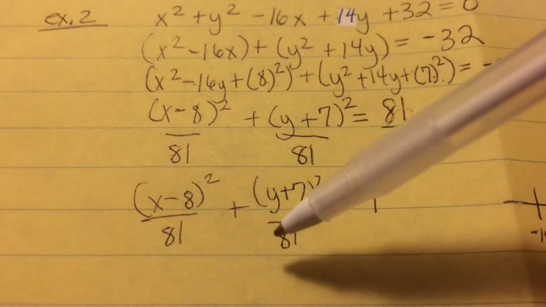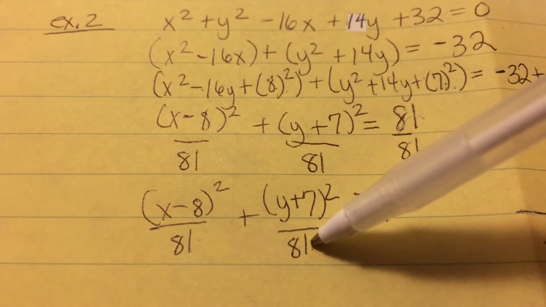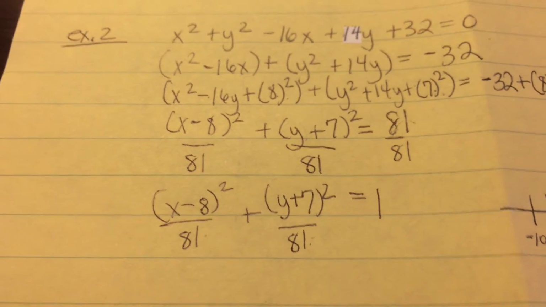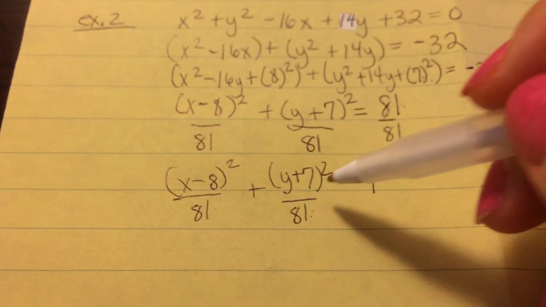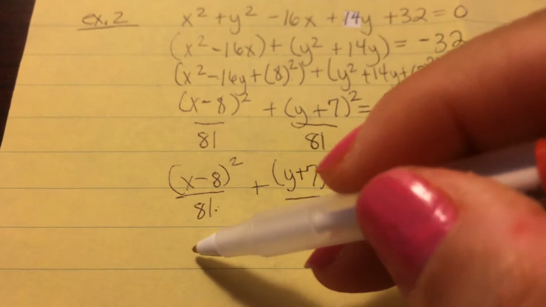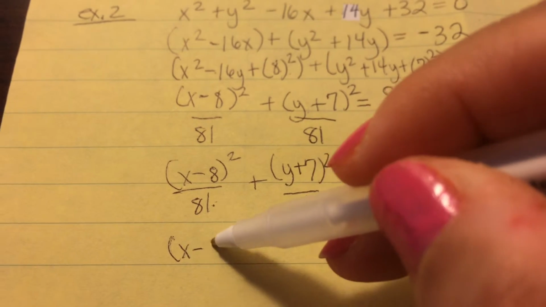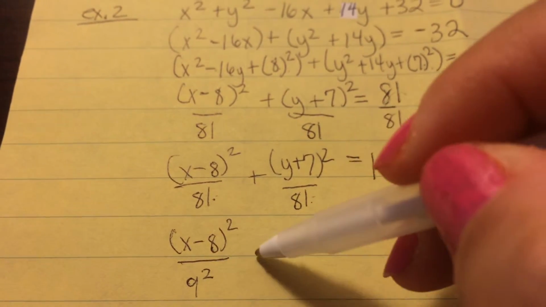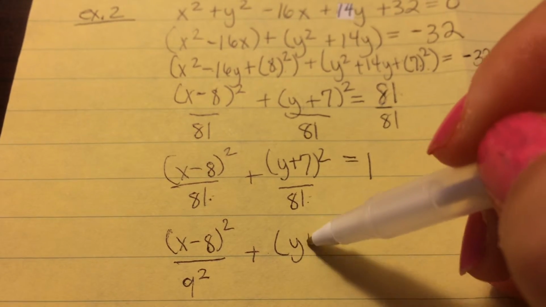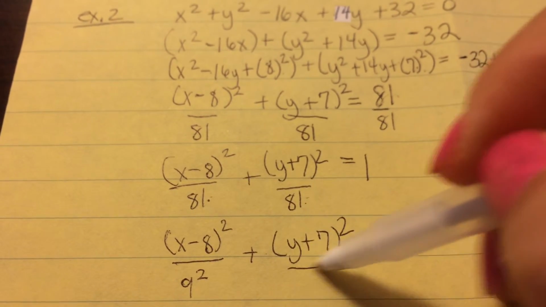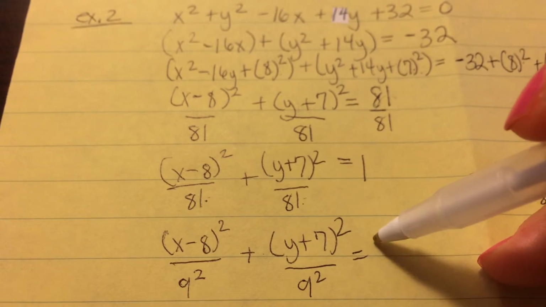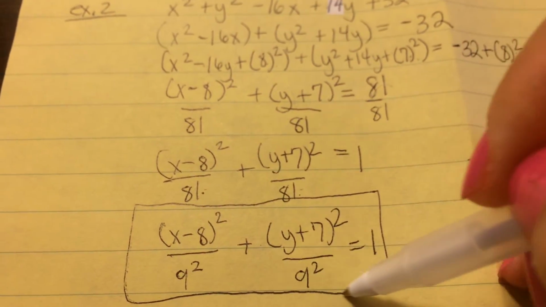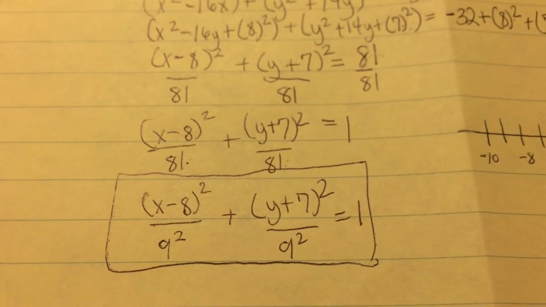Okay, now you can see both of these right here are 81, so obviously this is going to be a circle because the numbers are the same. But we still want to go ahead and take the square root of that, so that when I count it out, it's going to work out for the x-axis being 9 squared, right? And then the y-axis is going to become 9 squared as well, equals 1. Okay, so now we're ready. So this is the final equation. And we're going to go ahead and use this equation to start graphing it out.